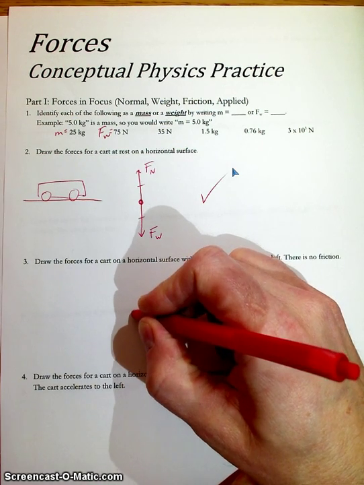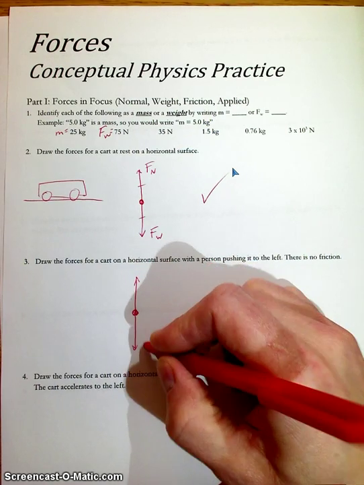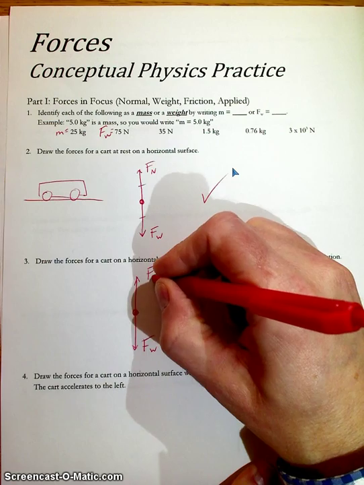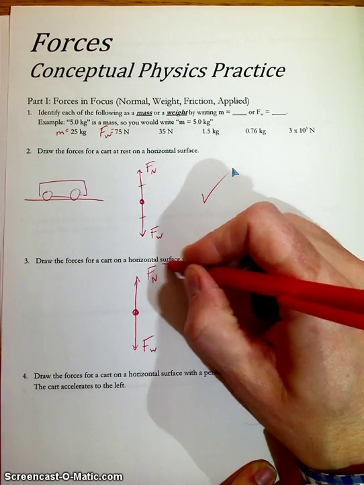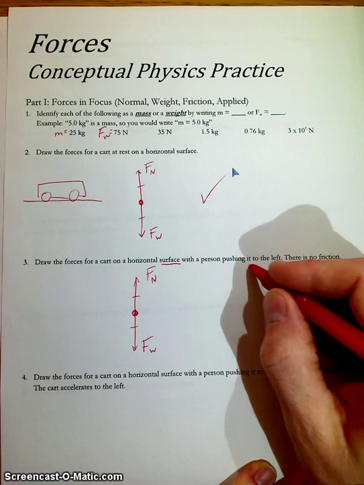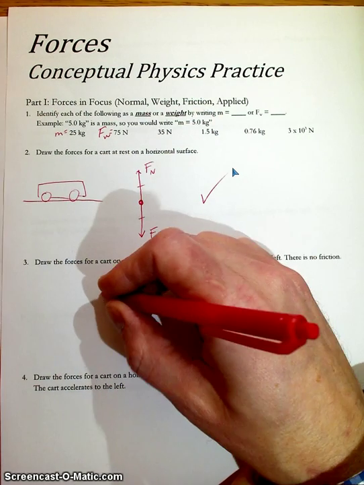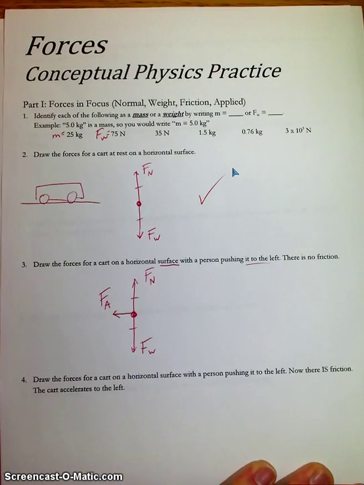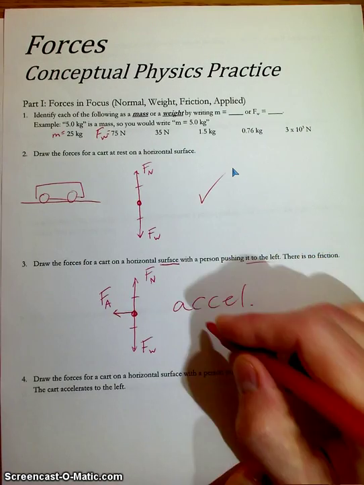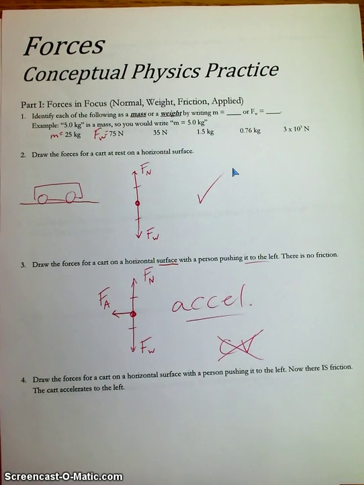Okay, here's the solution to number 3. I know there's a weight because there's always a weight for anything on Earth. I know there is a normal force because it's on a horizontal surface. I know there's a person pushing it to the left. There's no friction. This is an applied force because it's from a person pushing it. This would be acceleration, not constant velocity, because there's an unbalanced force on it.